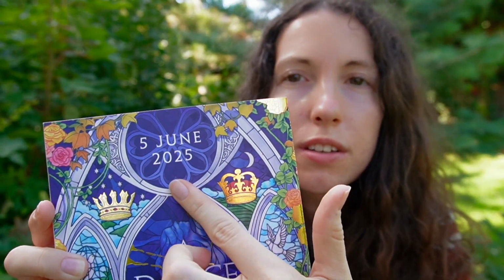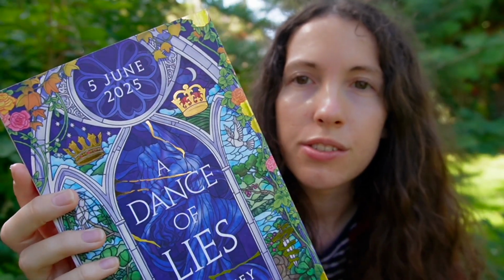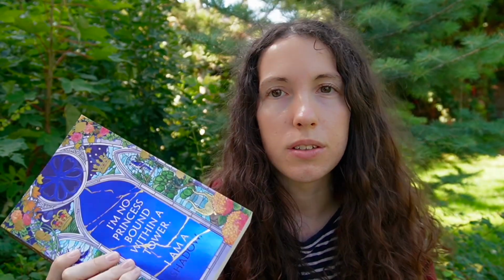And this is an ARC, so you can see it was published in June. It's called A Dance of Lies. And the character in this one has a physical disability. She's handicapped, and that's the reason why she can't perform in front of the court. She used to be a dancer in front of the court, and that's something she can't do anymore because of her disability, and this book deals with the consequences of this, essentially.